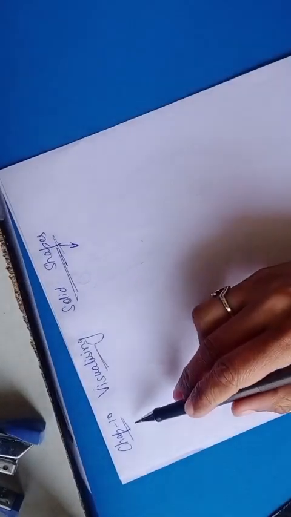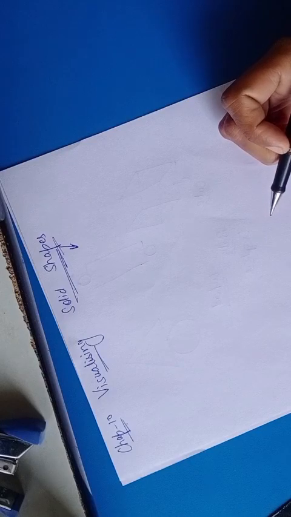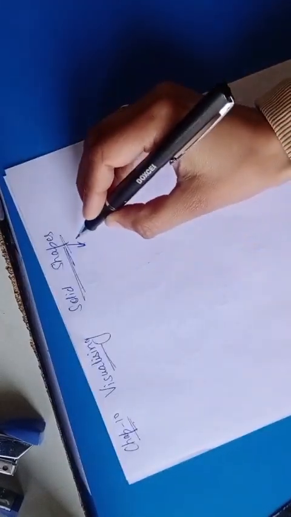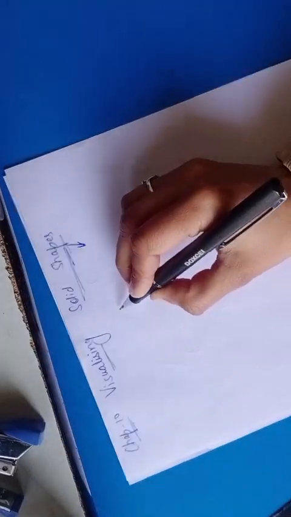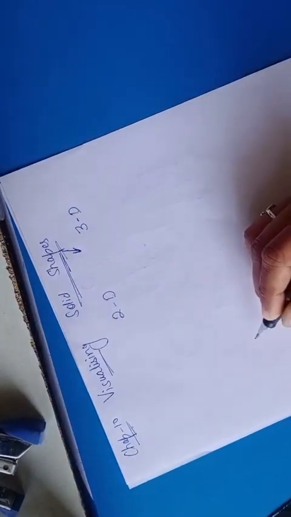Good morning to all. Today we will discuss our chapter number 10, visualizing solid shapes. In this chapter we will discuss shapes. We have two types of shapes, 2D and 3D shapes.